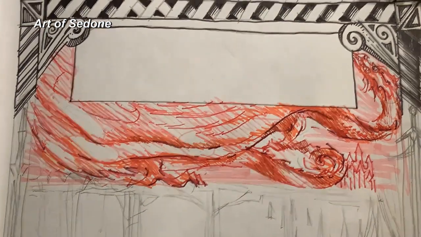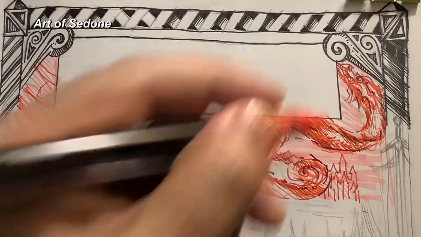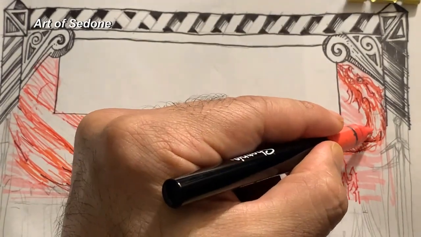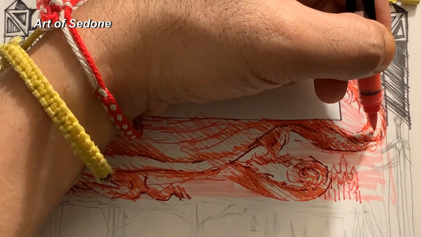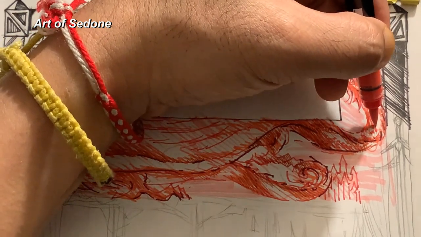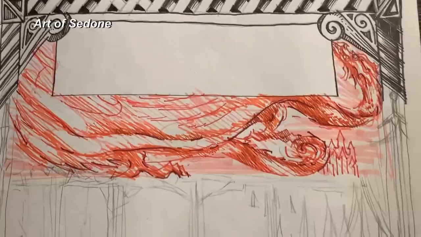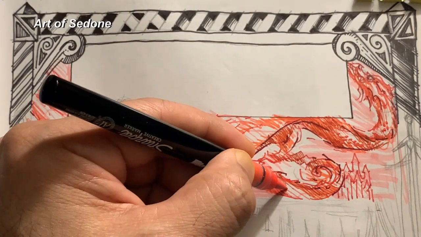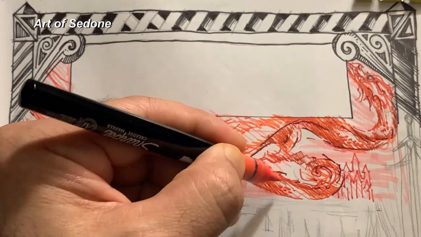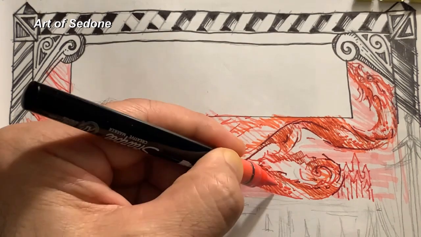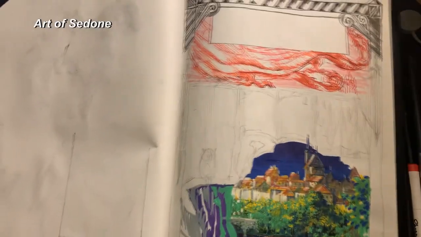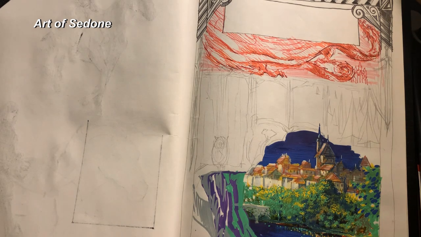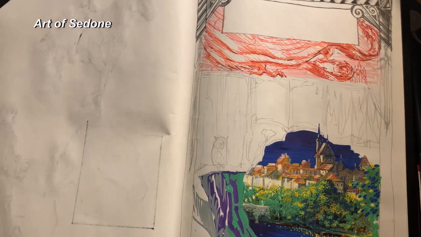That might not be a bad way to do the scales. Kind of like that. But it's pretty interesting to just use one color, so hopefully that'll give you some ideas.